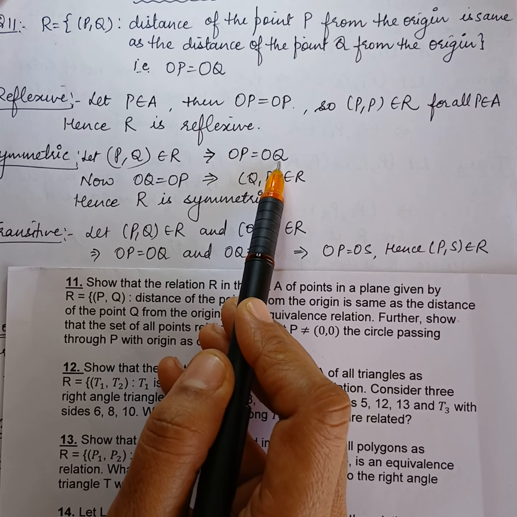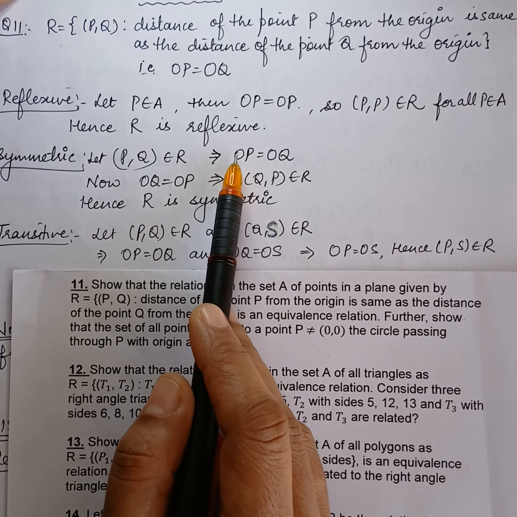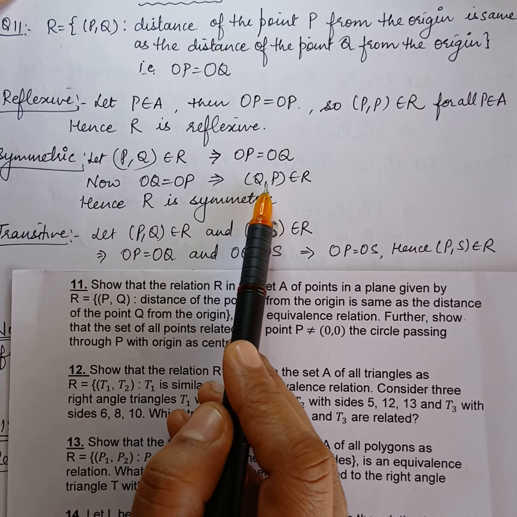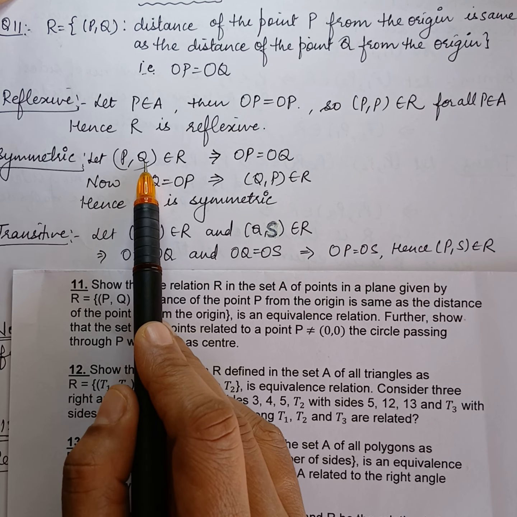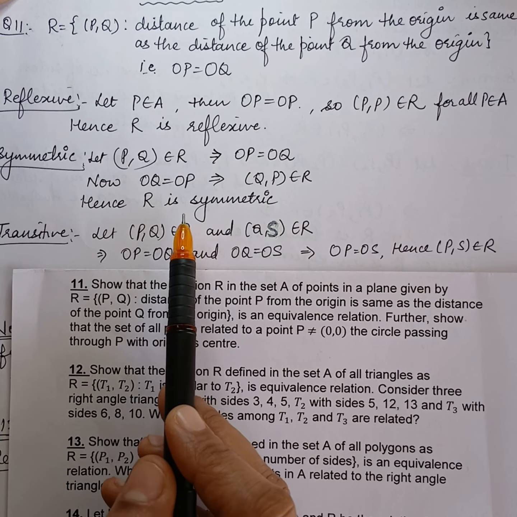Then for symmetric, we have let P, Q belongs to R. This implies OP is equal to OQ. Now, if OP is equal to OQ, I can write it as OQ is equal to OP as well. So, it means Q, P belongs to R. Now, P, Q belongs to R implies Q, P belongs to R. What does it mean? R is symmetric.